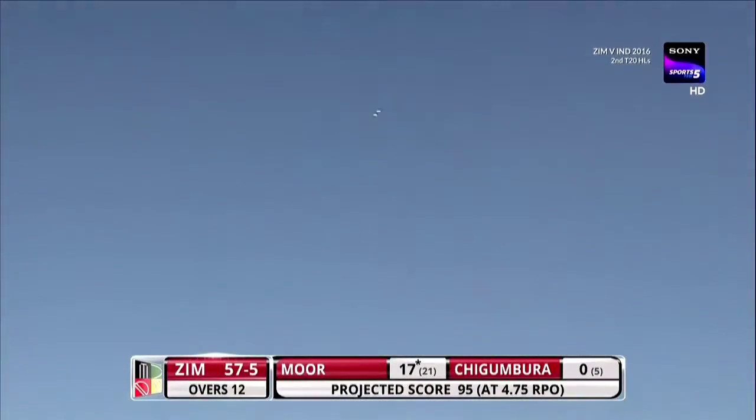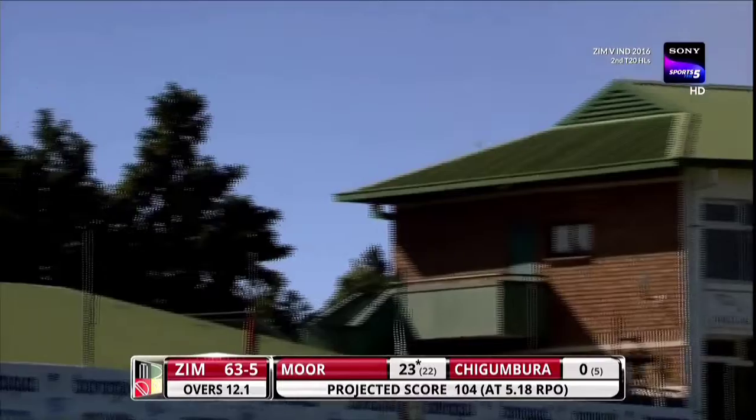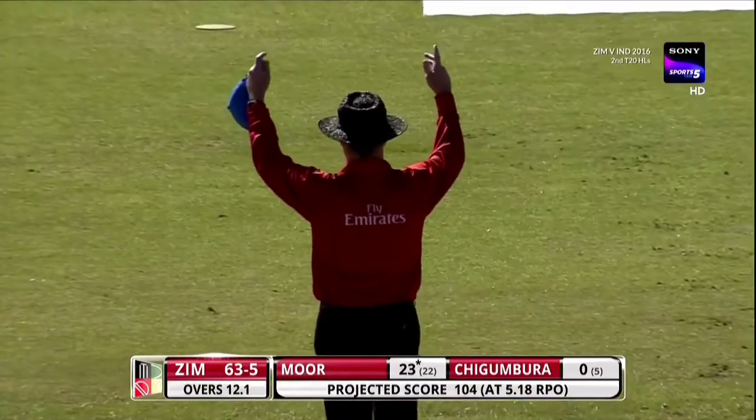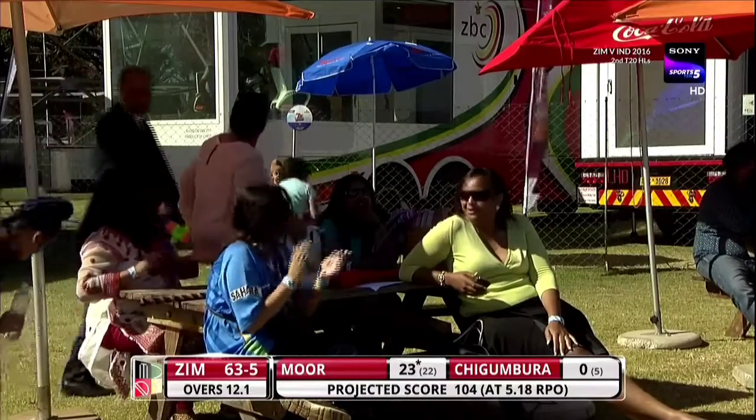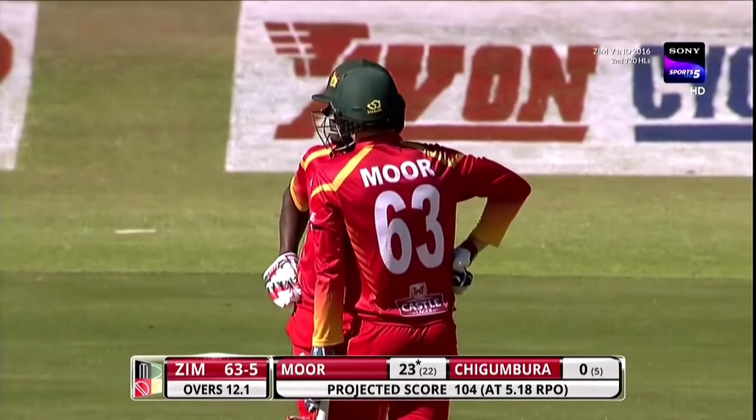Big shot. Is it gone? Yes, it is. It's out of the ground. Hit the top of the roof. And it's going to bounce back. Confirmation by Russell Tiffin, having a bit of a stretch, confirming the 6. PJ Moore.